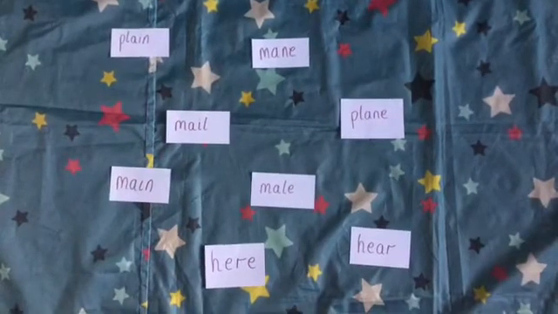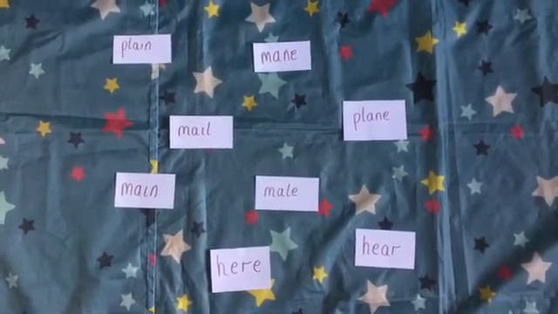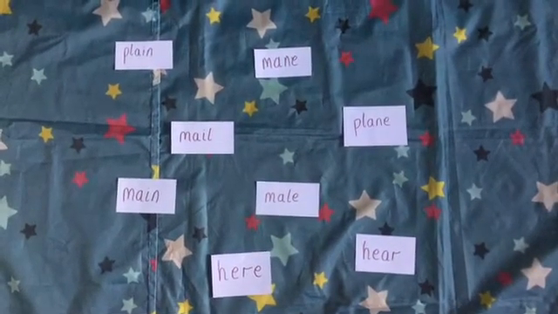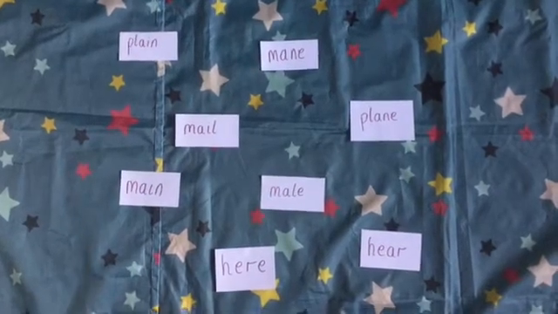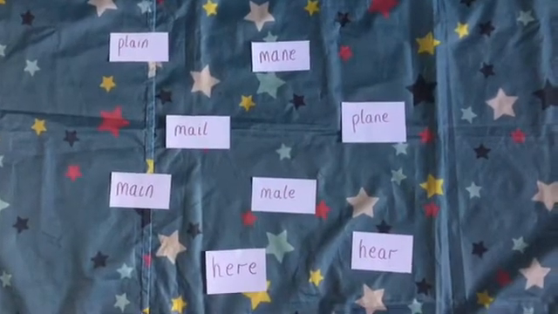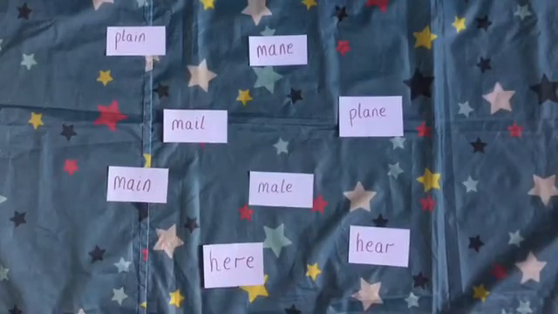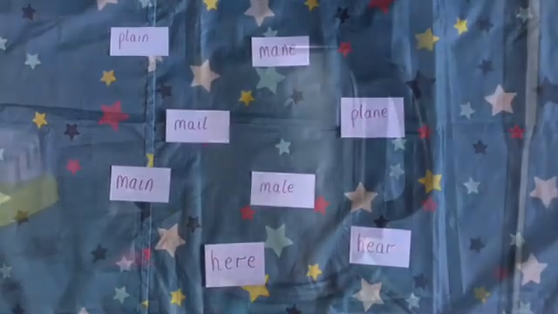Here are your list of words, and all I want you to do is match the two words that you can see for each pair of homophones. So there are 4 pairs in total. And if you can do some quick multiplication, that will mean that you have got 8 words. And you are going to have the time that it takes for my kettle to boil to match these words.